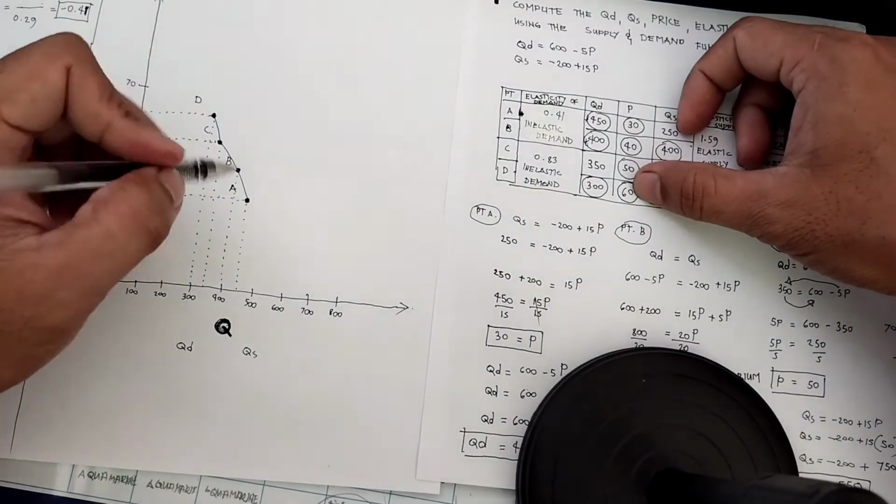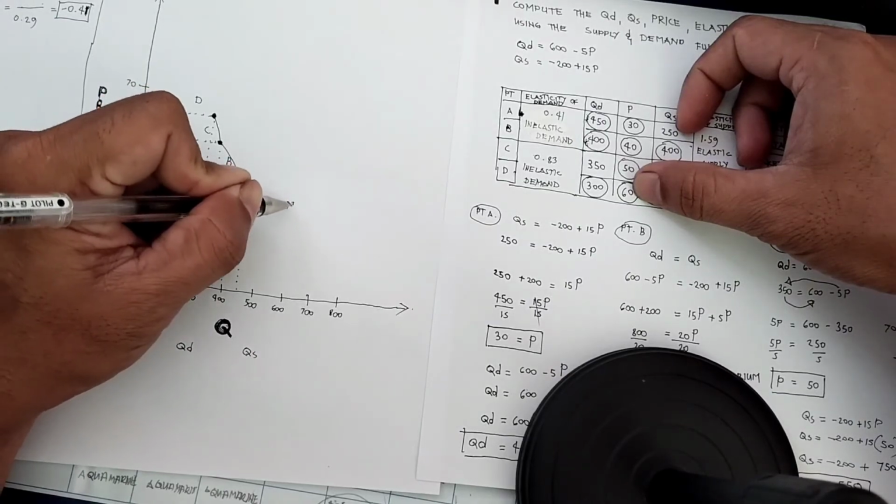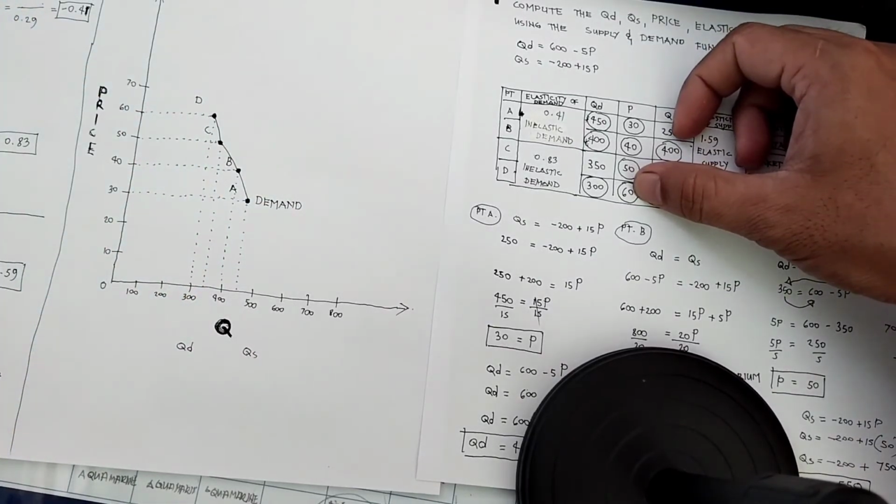So this is now our demand line. That's the demand line.